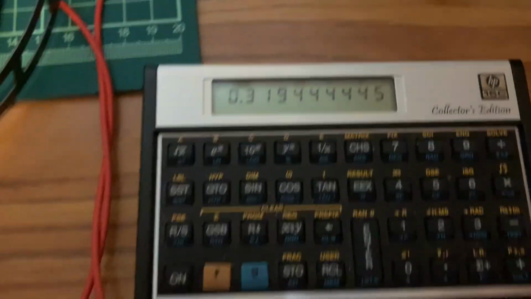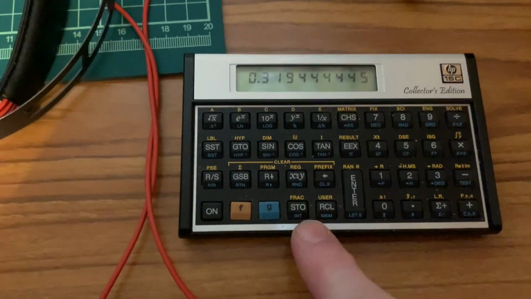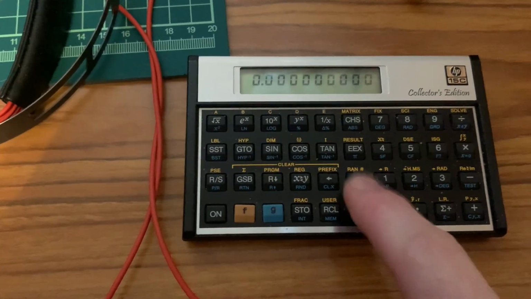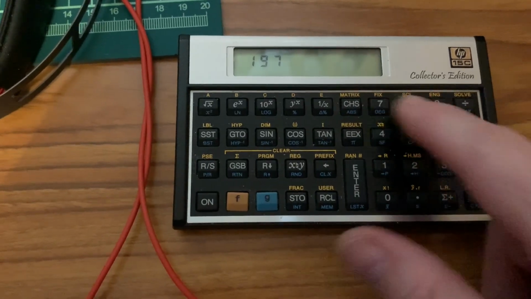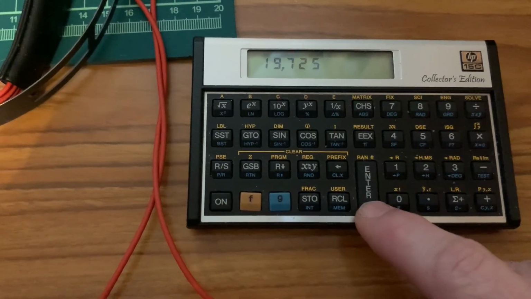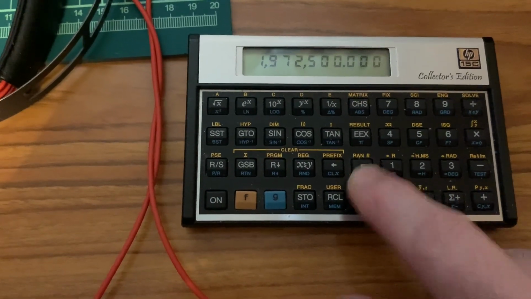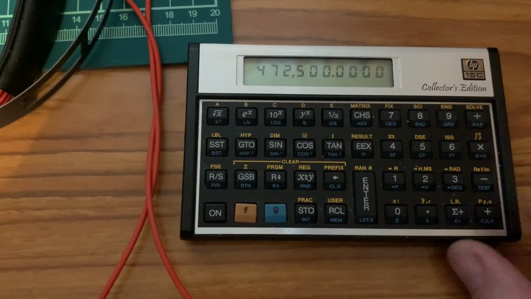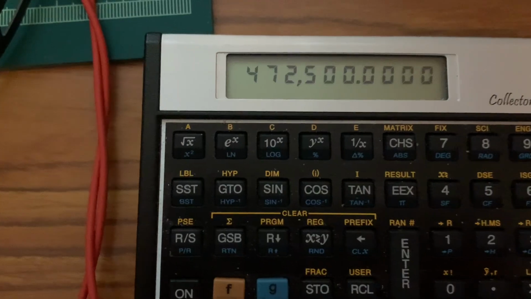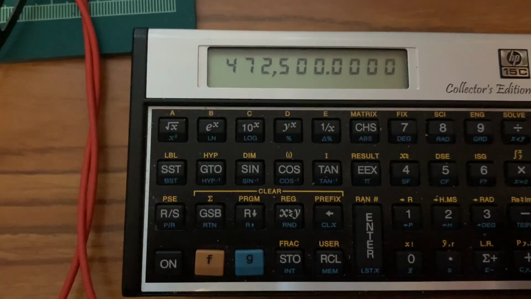What did I say it was going to be? I'll do this through the camera. Let's clear that. 1.9725 megahertz minus 1.5 megahertz. Yep, 0.4725, 0.473.